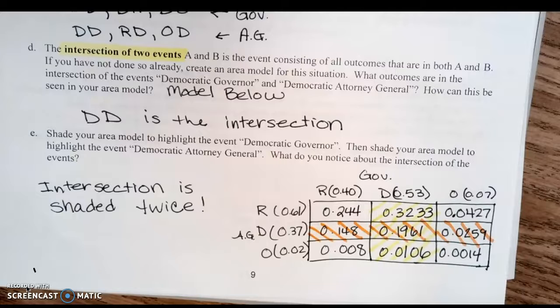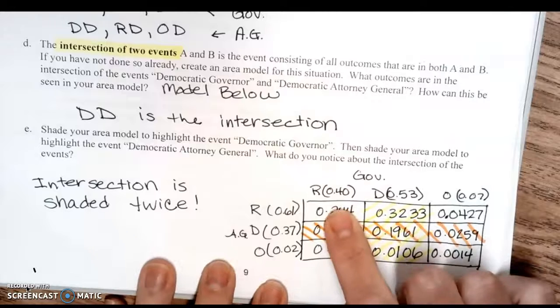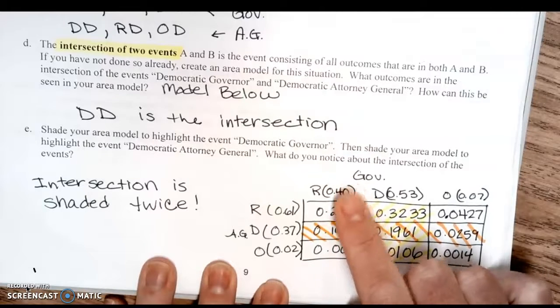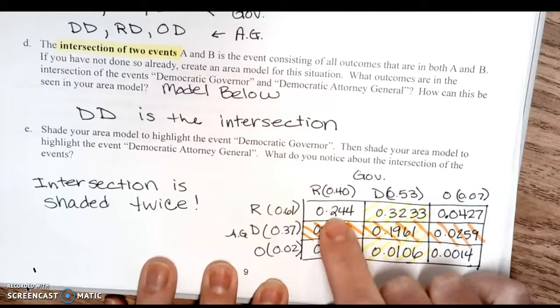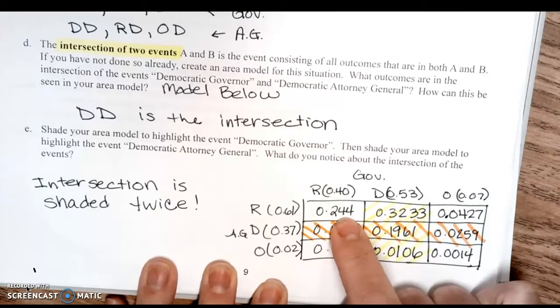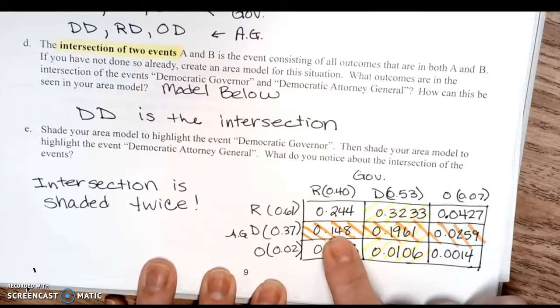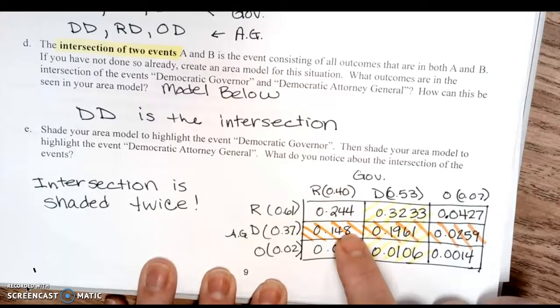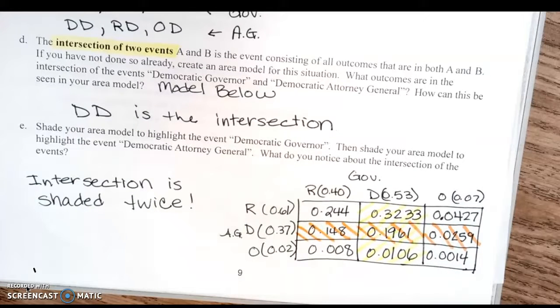Then to fill in the area model, each box gets multiplied above and to the left. So for this box, you multiply 40% times 61%, and then write your decimal. Same thing here, above and to the side, fill it in. Above and to the side, fill it in. You do that every time to fill in the complete area model. All right?